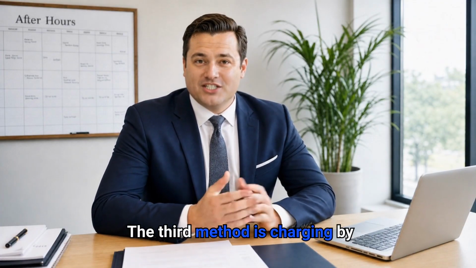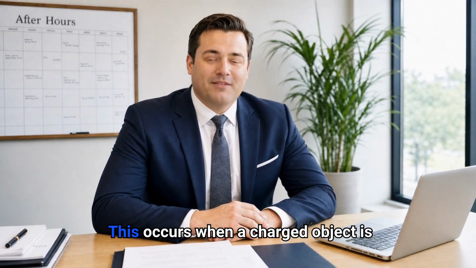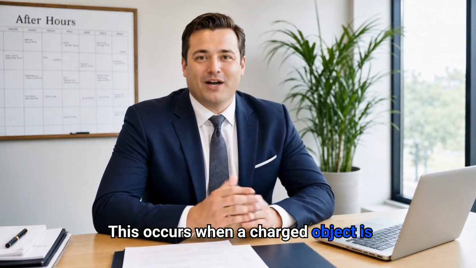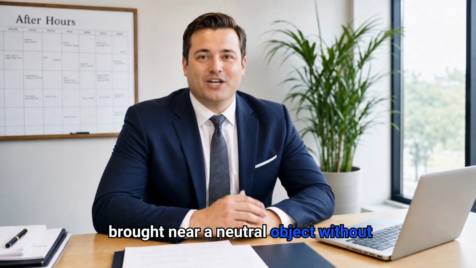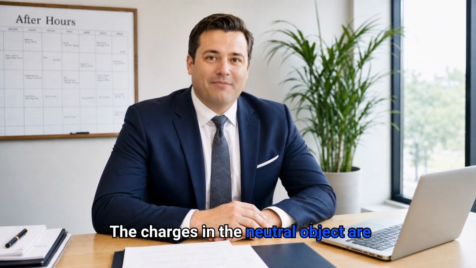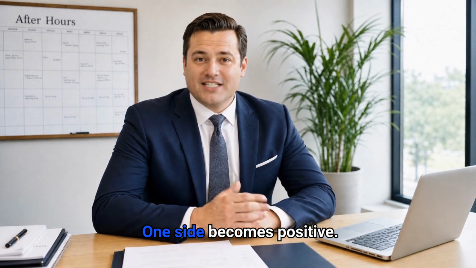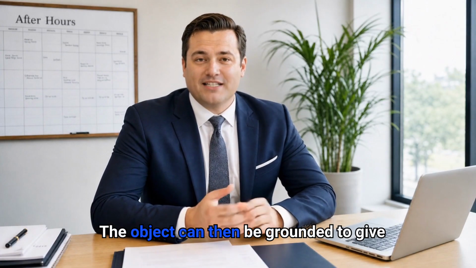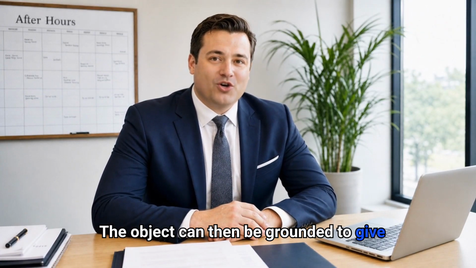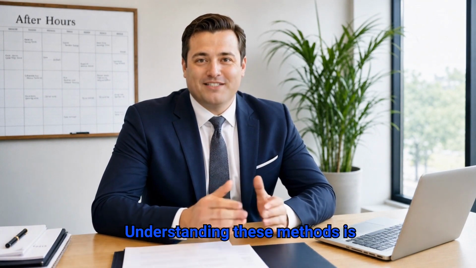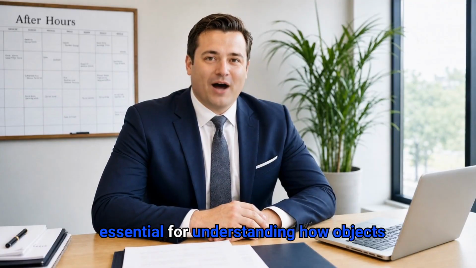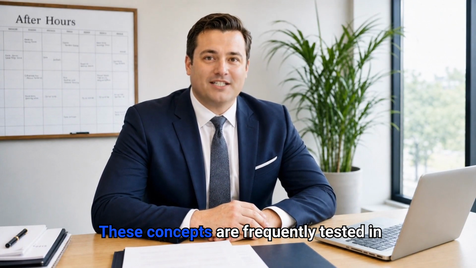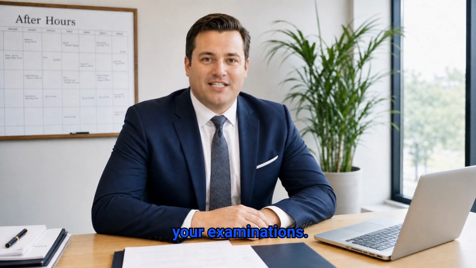The third method is charging by induction. This occurs when a charged object is brought near a neutral object without touching. The charges in the neutral object are redistributed. One side becomes positive. The other side becomes negative. The object can then be grounded to give it a net charge. Understanding these methods is essential for understanding how objects become charged. These concepts are frequently tested in your examinations.